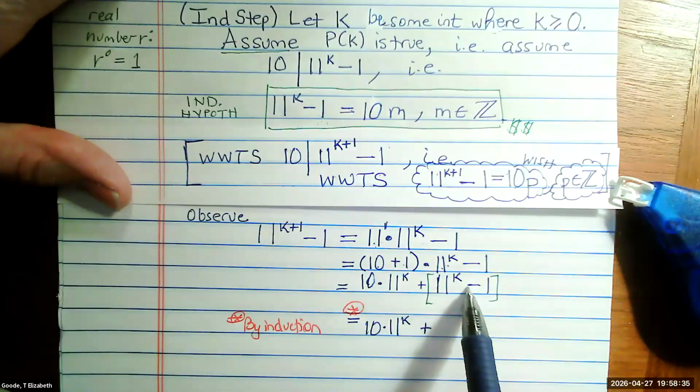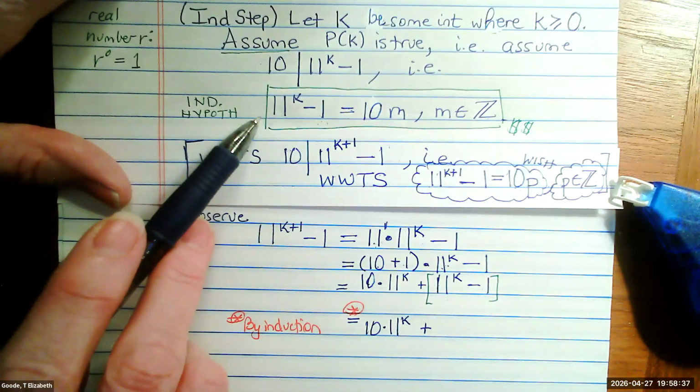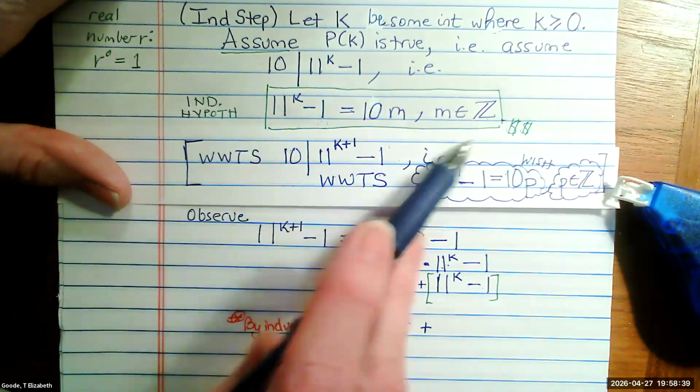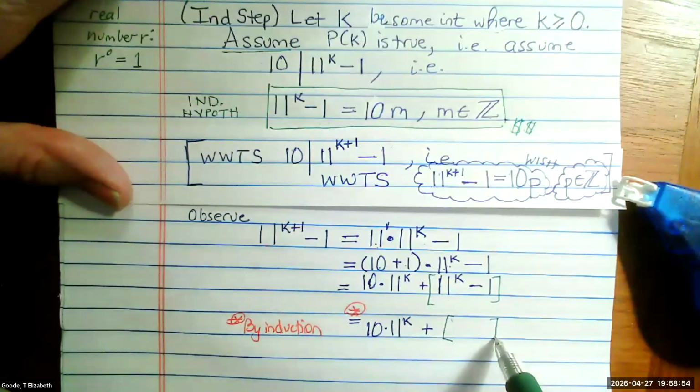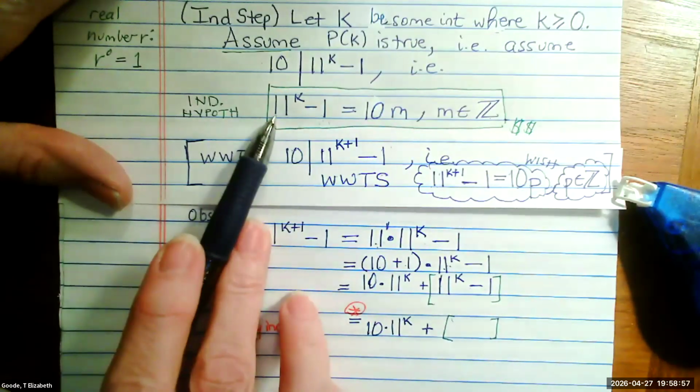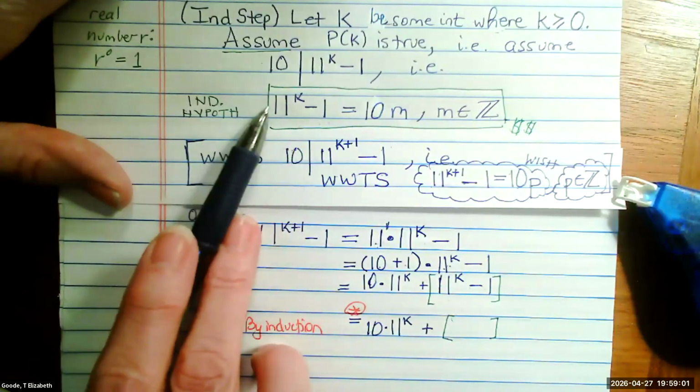What is 11 to the k minus 1, according to our assumption? Because we assumed this was true. What can we substitute in for it? Well, what does this say 11 to the k minus 1 is equal to? Oh, 10M. So we just plug 10M in.